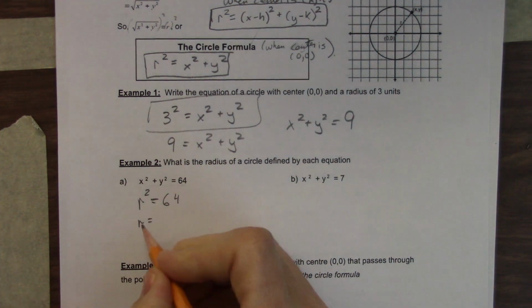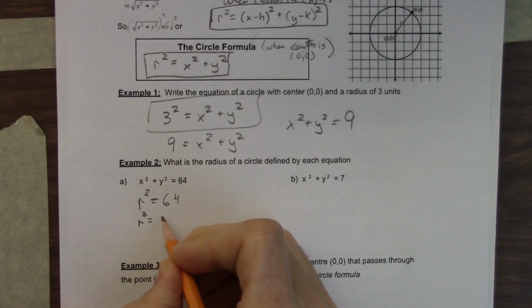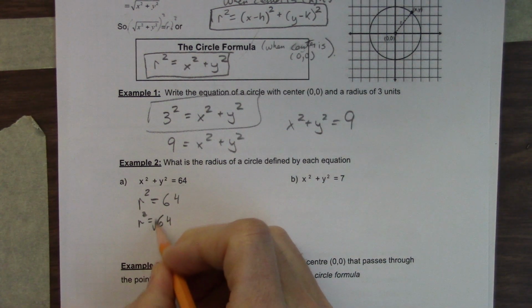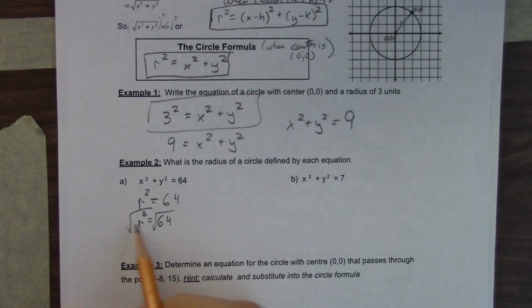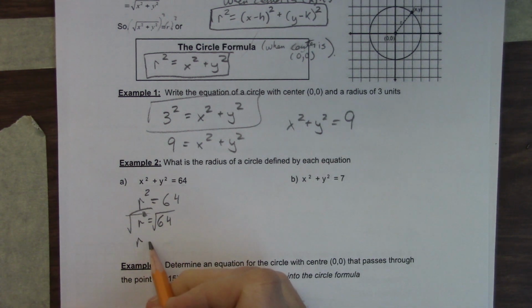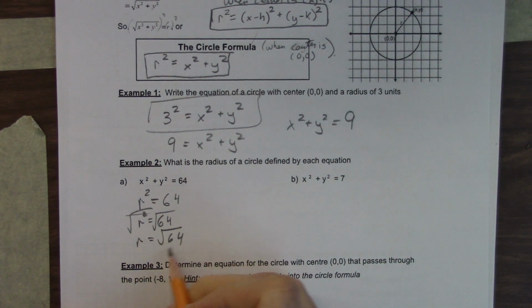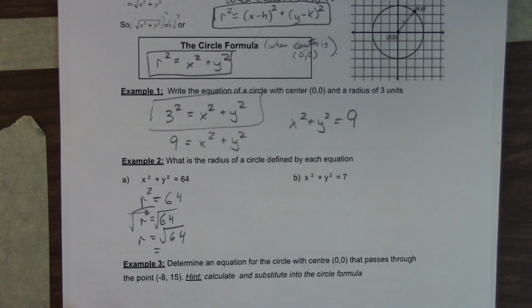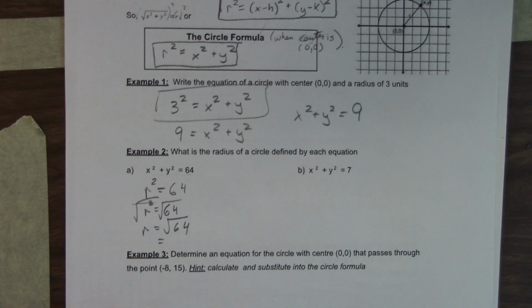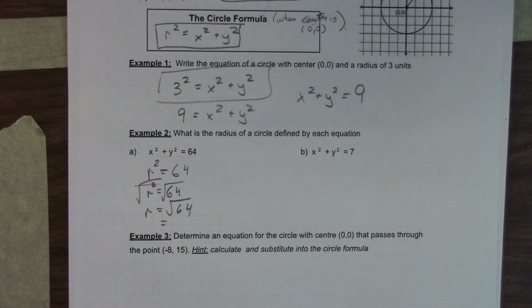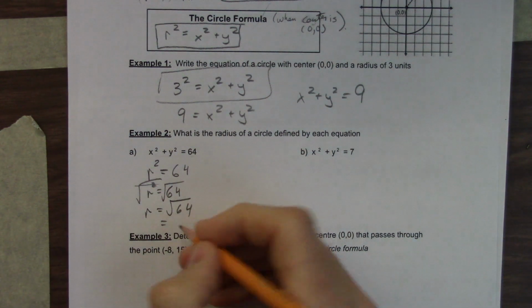How do you get rid of a square? Junior, how do you get rid of that square? You have to take the square root. That gets rid of it, okay? So the radius is the square root of 64. What's the square root of 64, Junior? Use your calculator. 8.